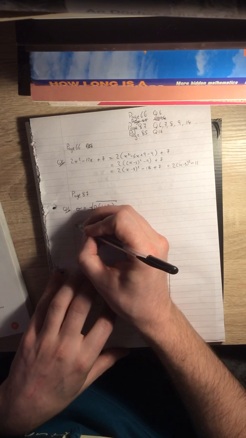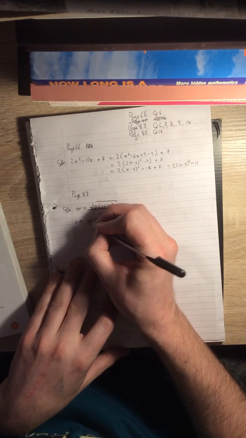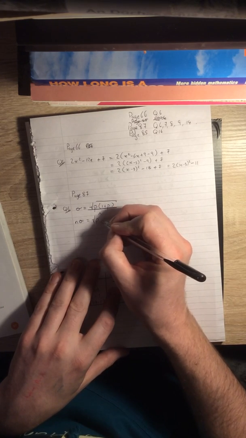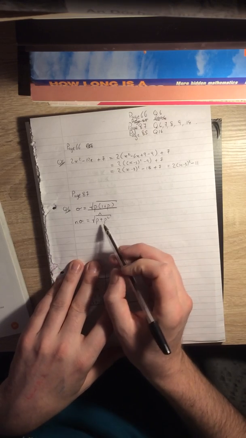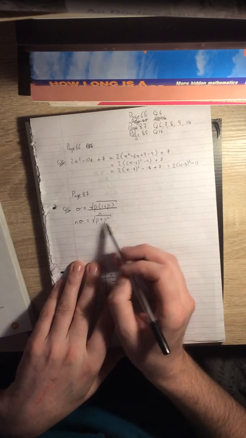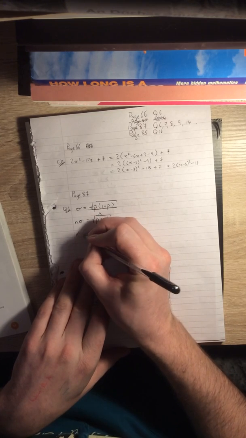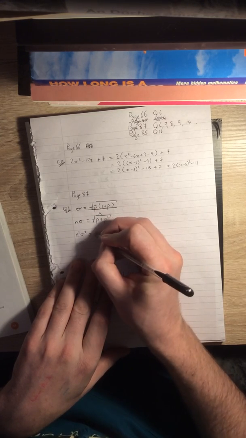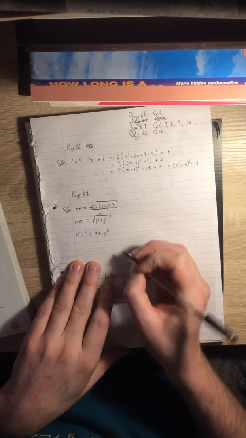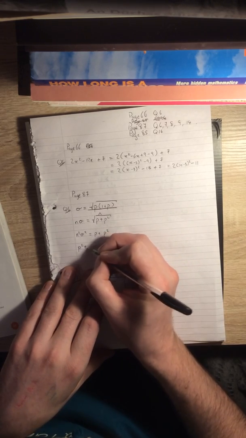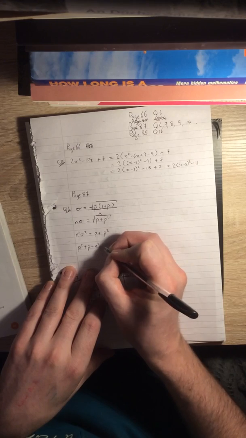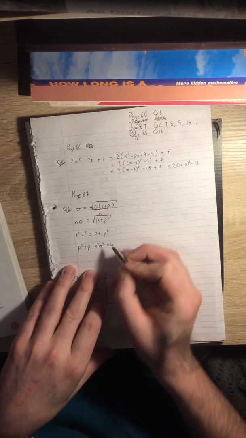So multiplying across by n, we'll get n sigma is root of p plus p squared. I'm just going to expand that bracket because this is going to be a quadratic in p in just a second. When I square both sides here, n squared sigma squared is p plus p squared, and as a quadratic, that's p squared plus p minus n squared sigma squared equals 0.